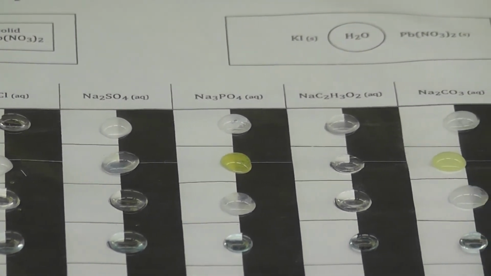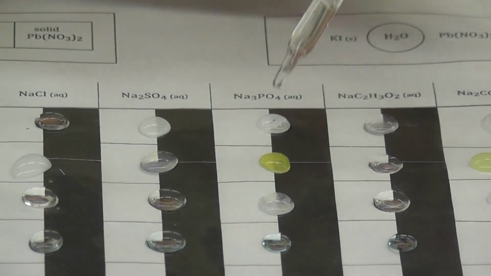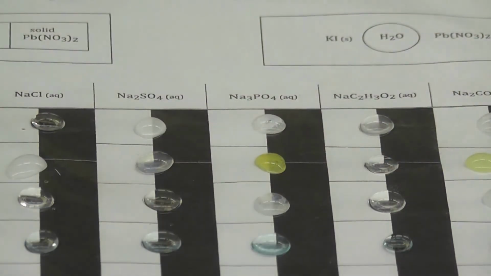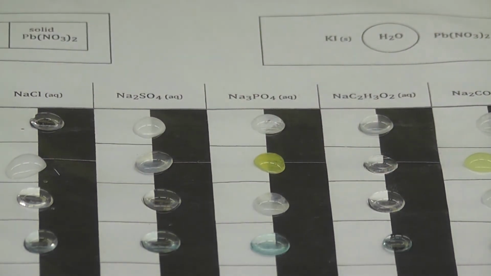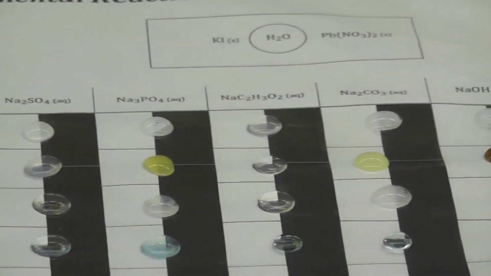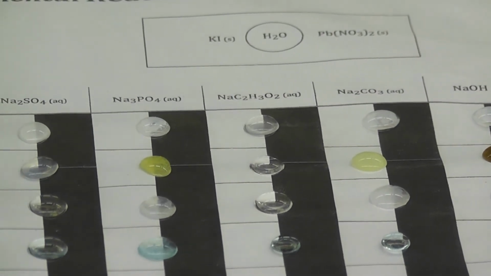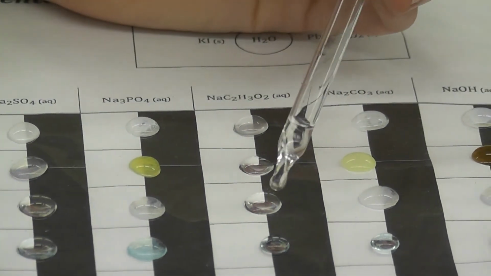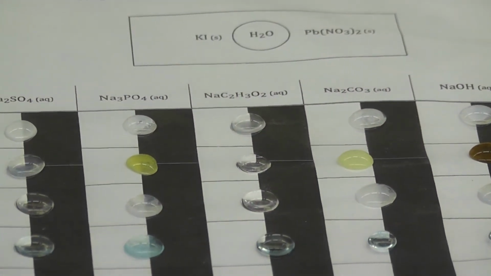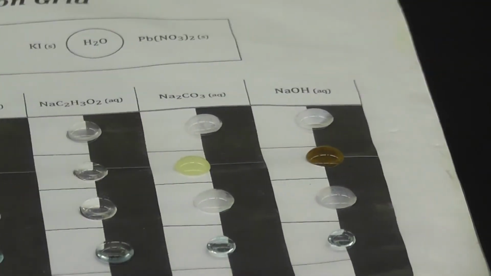Next, copper 2 chloride with sodium phosphate. So we're going to add 1 drop of sodium phosphate to the copper 2 chloride. Ooh, that was kind of cool. Okay, copper 2 chloride with sodium acetate is next. So add 1 drop of sodium acetate. We have that. See from the side. Okay.